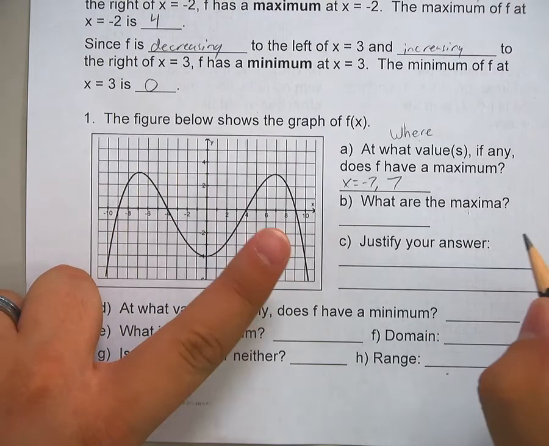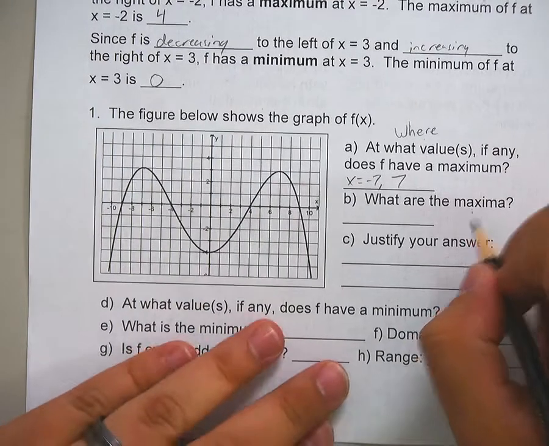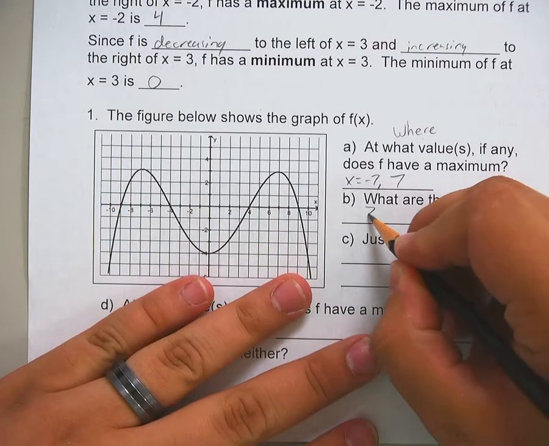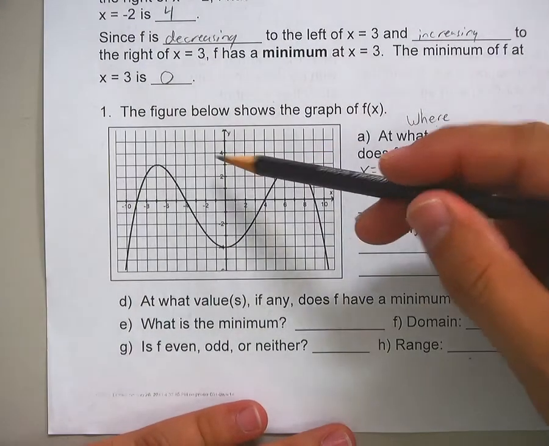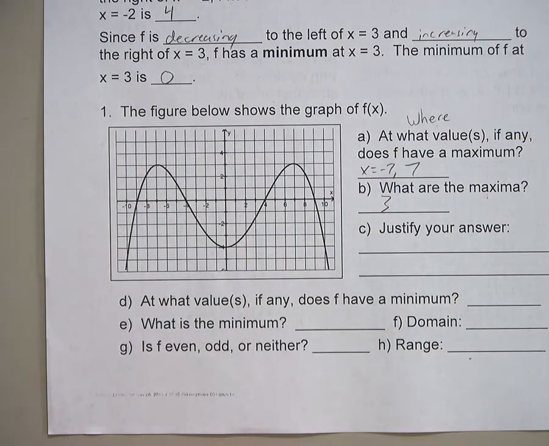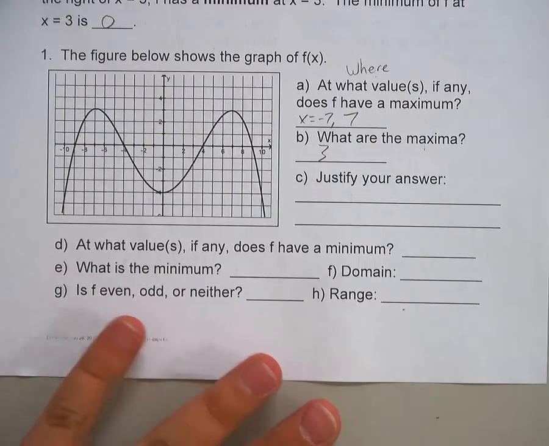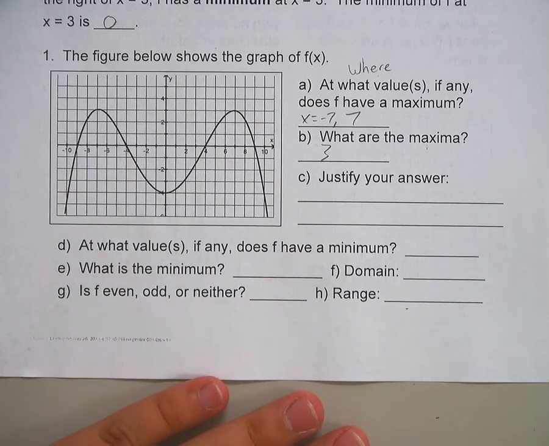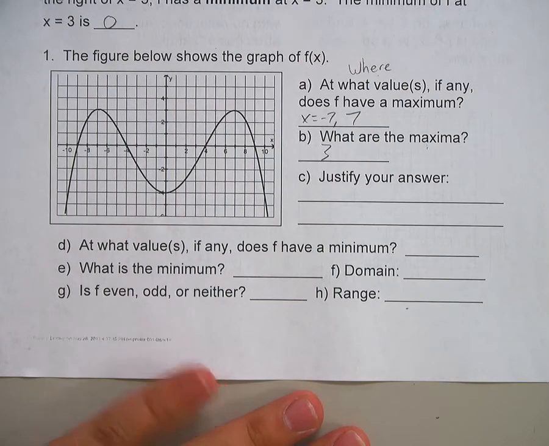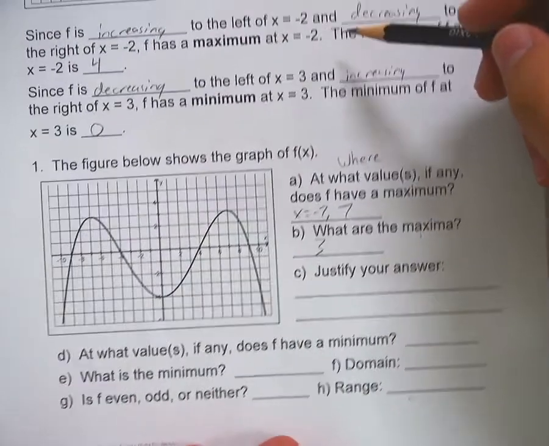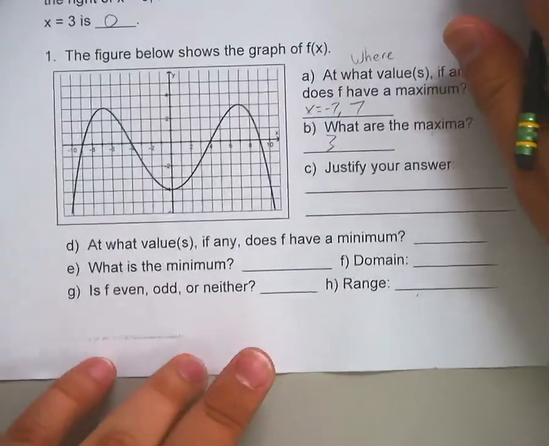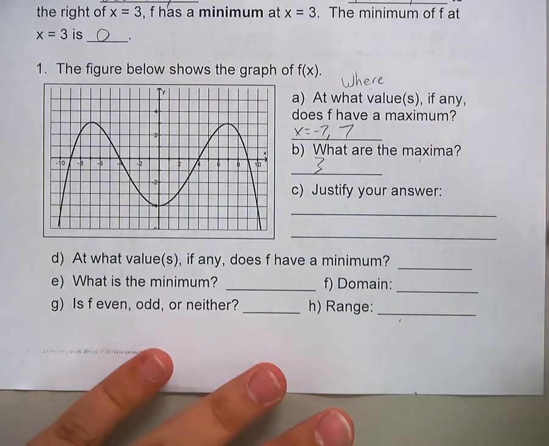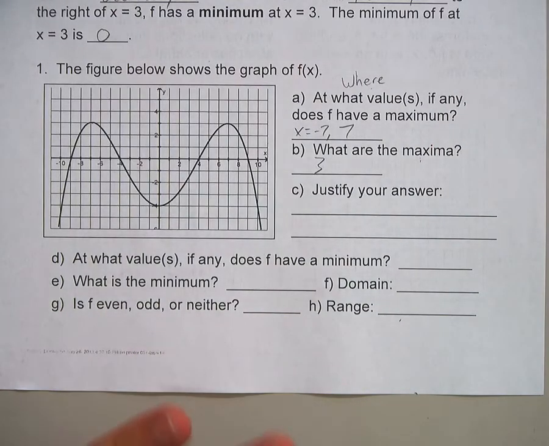What are the maxima? Well, in this case, they're both 3. Both of these have a y value of 3. All right. And justify your answer. Think about this. These are maxima. So I'm going to state what I have right up here. What I just put for maximum up here, that's what they're wanting me to state. Anytime you see the word justify, they are wanting you to use a definition of something and tell me why that's the case. So justify your answer.